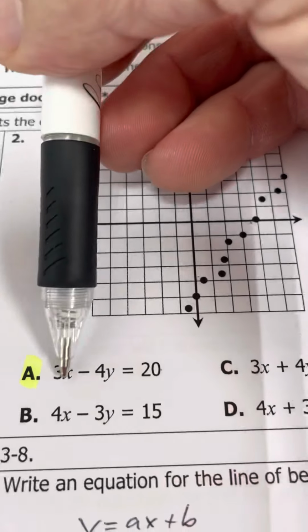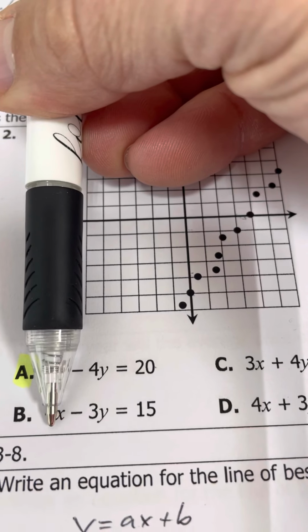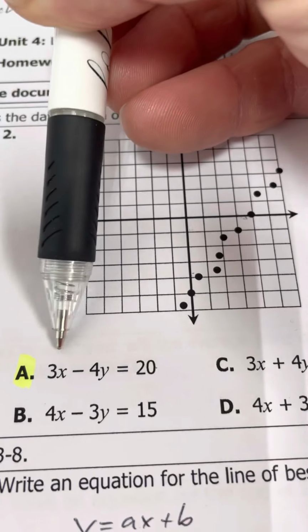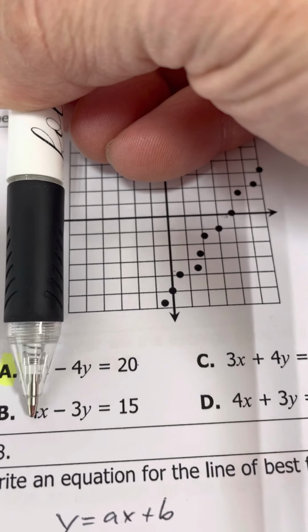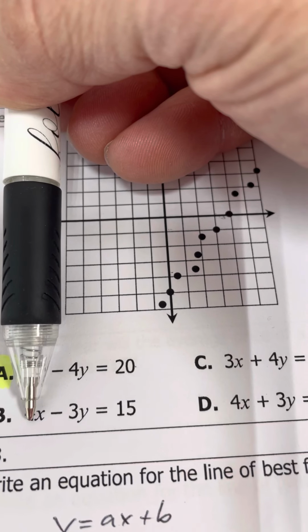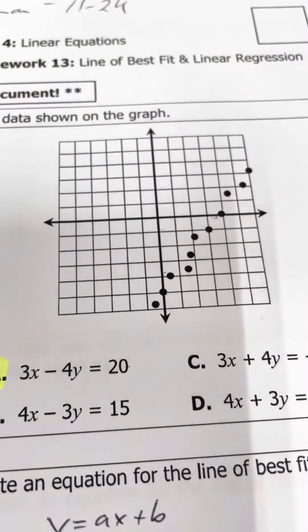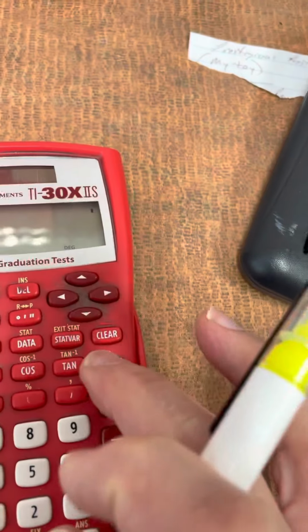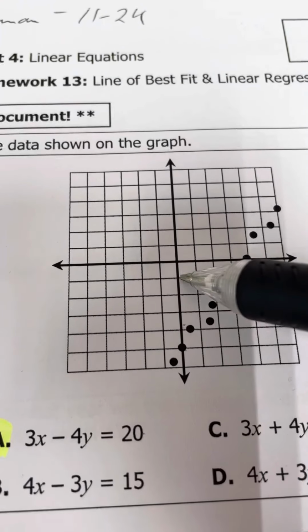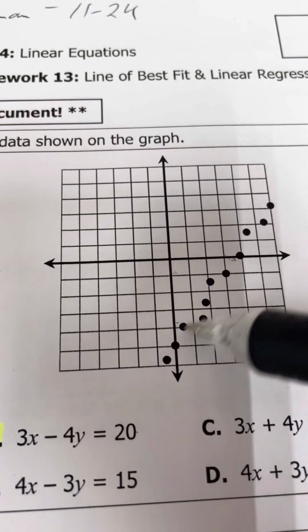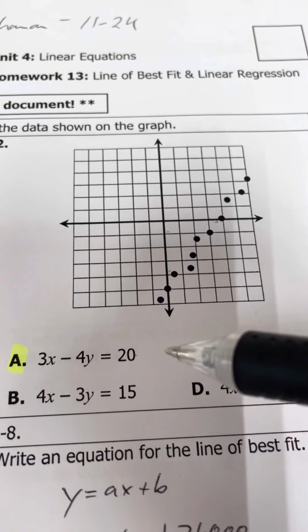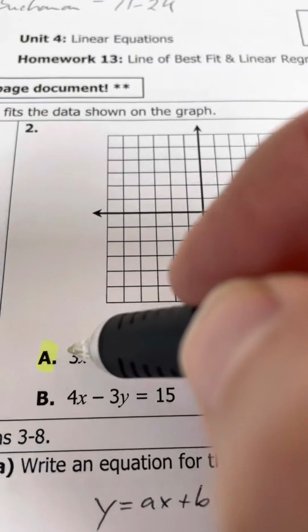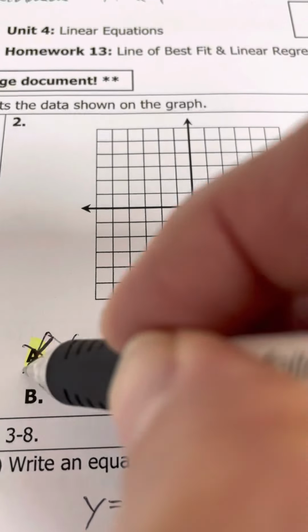What did look good was this negative 4y. I don't like the x-intercept, but the y-intercept, let's take a look at that one. Negative 4y equals 20. This is going to be 20 divided by negative 4. So 20 divided by negative 4, you end up getting negative 5. So negative 5 on the y, 1, 2, 3, 4, 5. Yeah, so right in there, I do like negative 5 for that. Well, let's go and check out this one. I don't like this one because of that, so don't do that one.